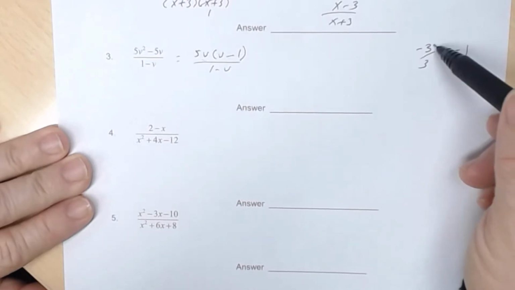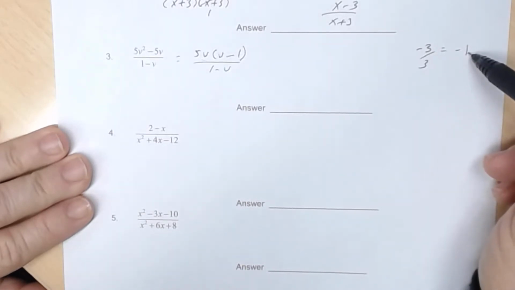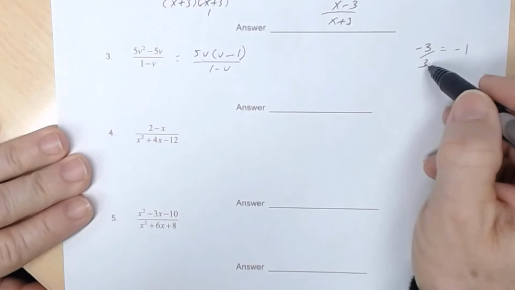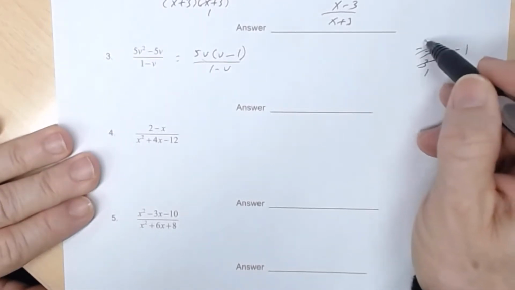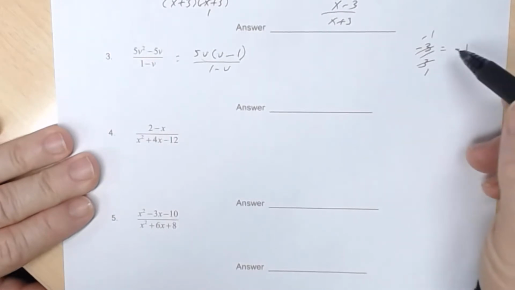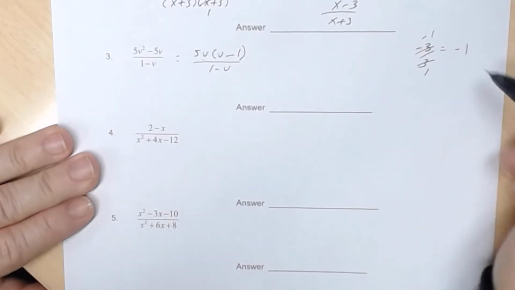So when you divide opposites, you end up with a quotient of -1. But remember, in terms of reducing, we'd say 3 into 3 is 1, 3 into -3 is -1, and so -1 divided by 1 is -1.